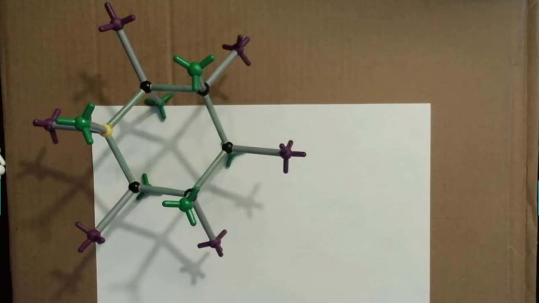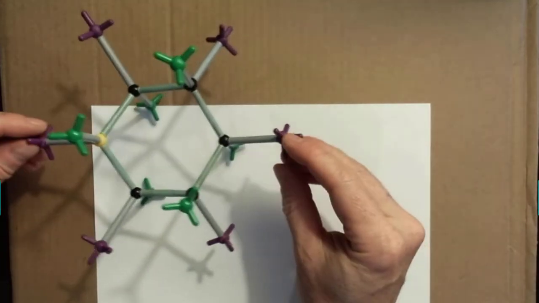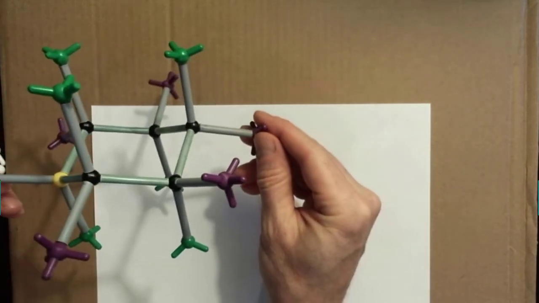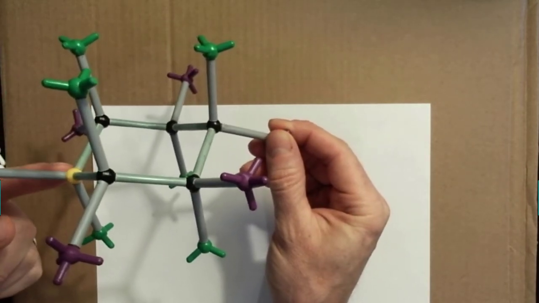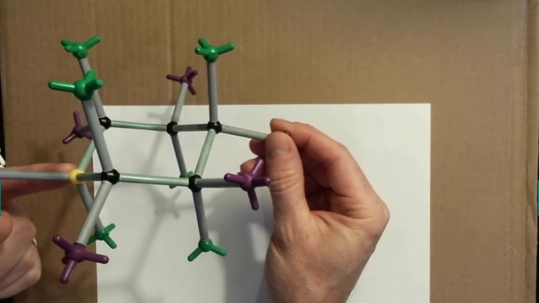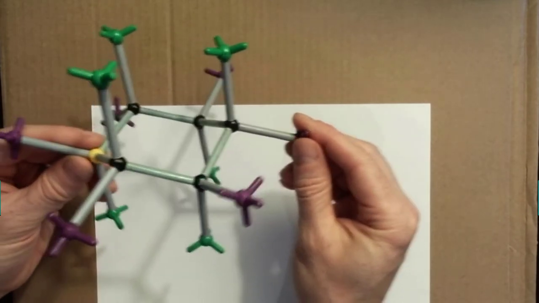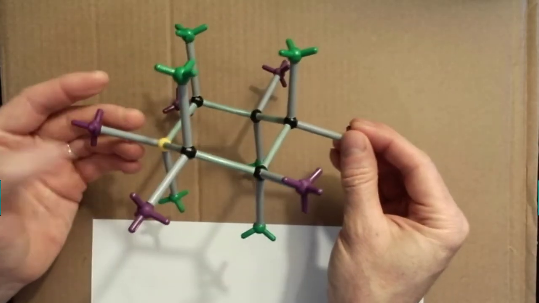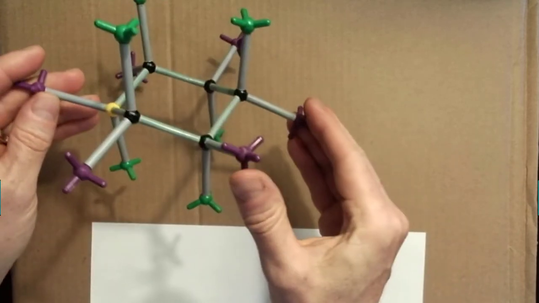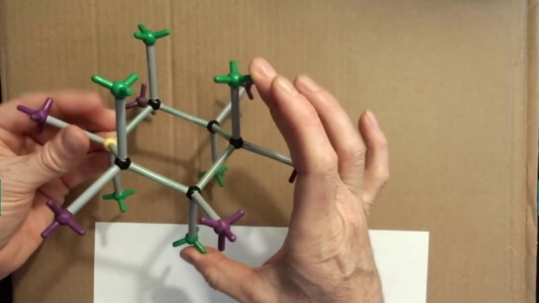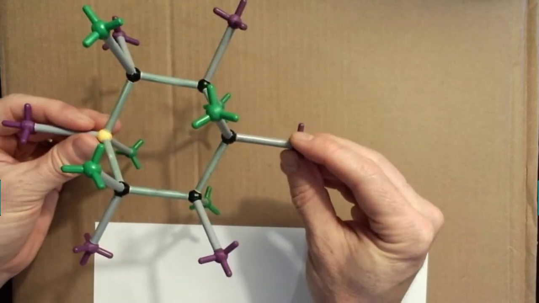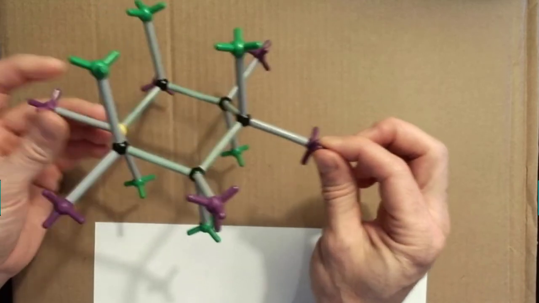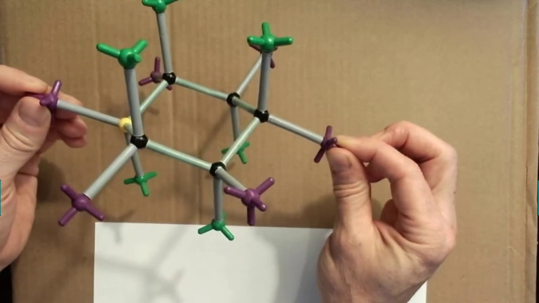And here we have a cyclohexane ring where we have, let's flip it around this way, marked one of the atoms in the ring right here with a yellow atom so that we can keep track of it. Notice that all of our purple elements are in the equatorial positions, and the green ones are in the axial positions, and that we just have what could be a simple cyclohexane ring if all of the substituents on the ring, purple and green, are hydrogens.